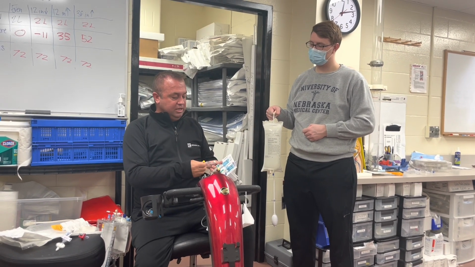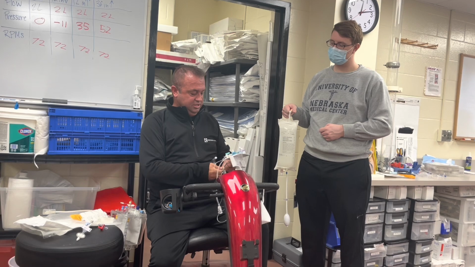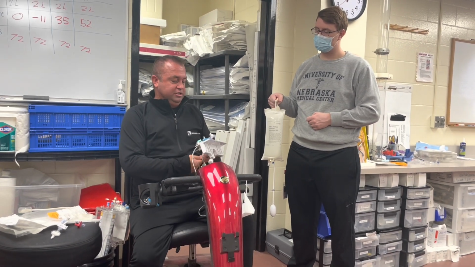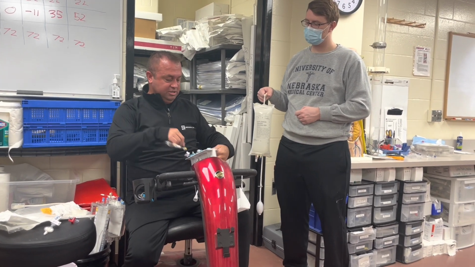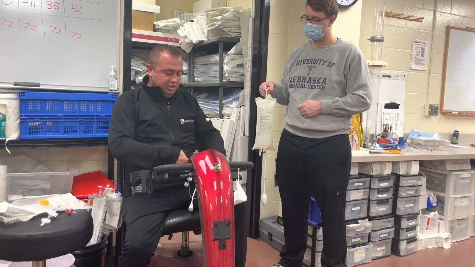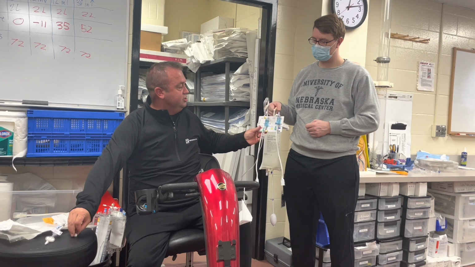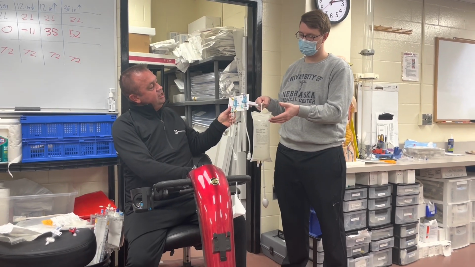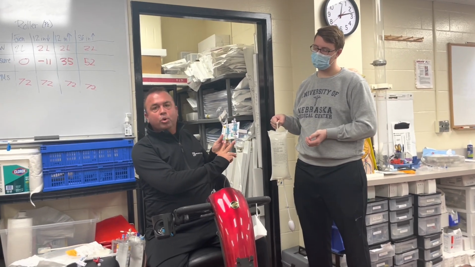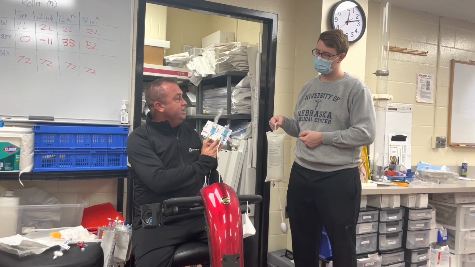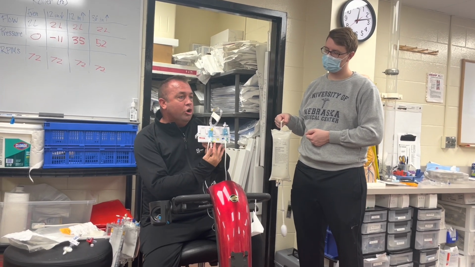So this particular transducer will plug into the monitoring system that we use. So if we're using this as a double transducer set, this line here will Y into both of these. Or if there's 3 of them, it will Y into all 3 of them.